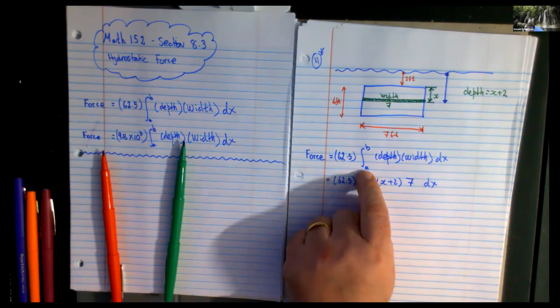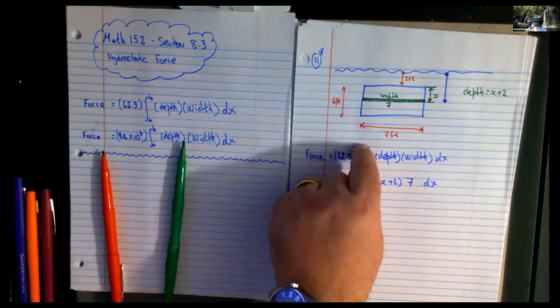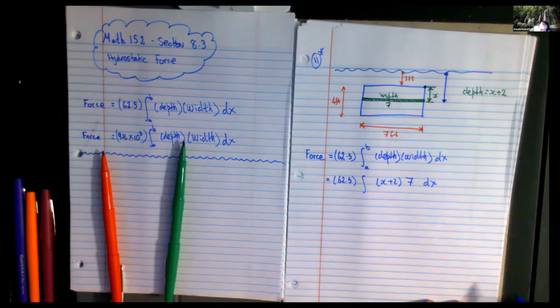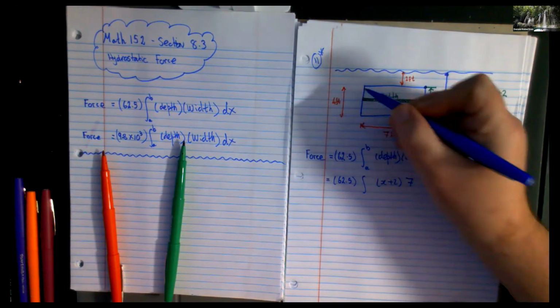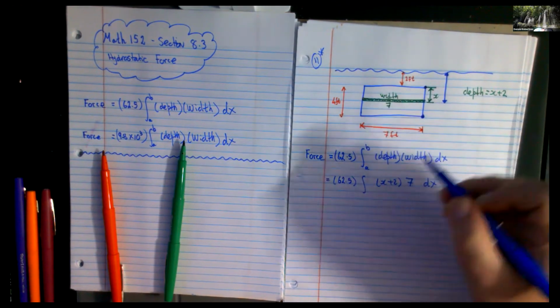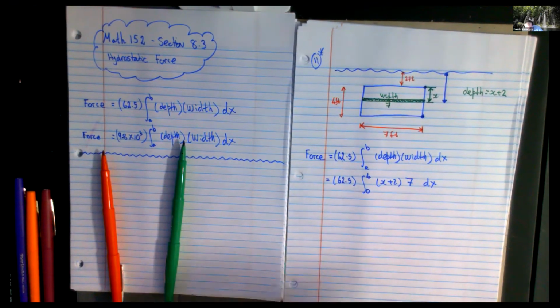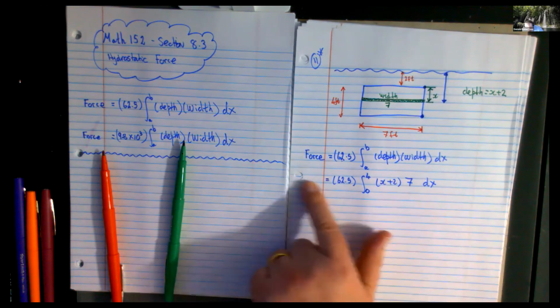Now we have these A to B. A is the starting value of x for this shape, and B is the finish. So if you imagine x being 0, wouldn't that take you to the top of the plate? And when x is 4, wouldn't that take you to the bottom of the plate? Are you comfortable about how I got 0 to 4, where that came from? Right. That's pretty much it. The hard part of the question is done.